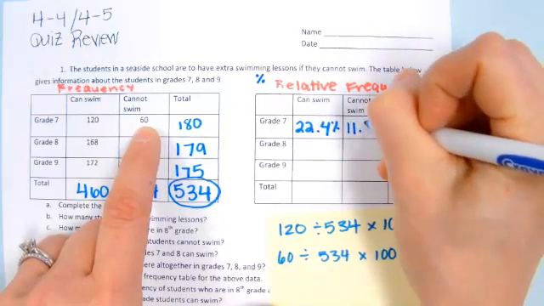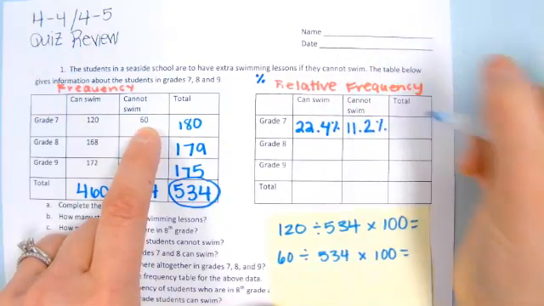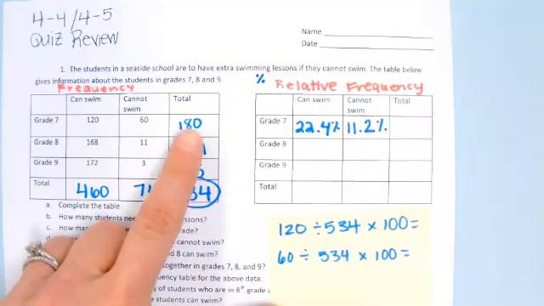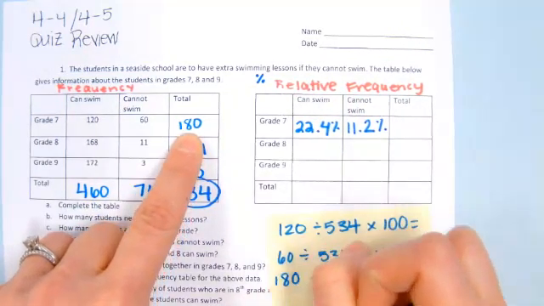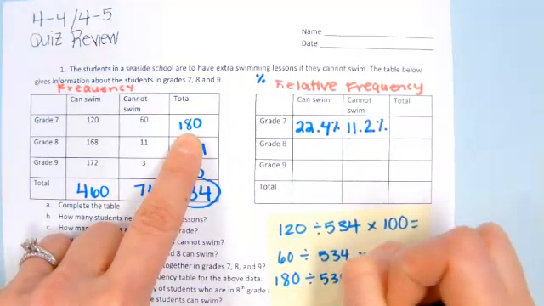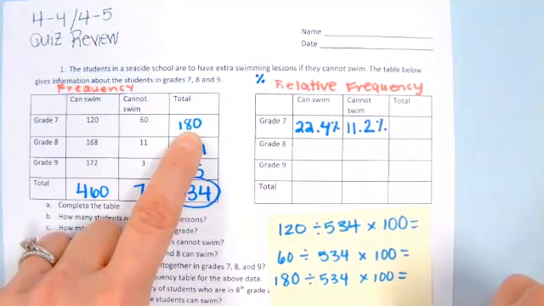11.23. Okay, and we're going to just do it to the nearest tenth, so we're going to leave it 11.2. Okay? All right, let's do the next one. So for the total, we do 180 divided by 534 times 100 equals, and we should get the answer.